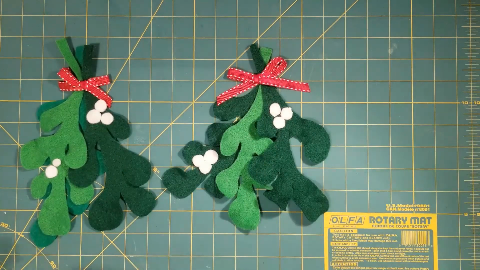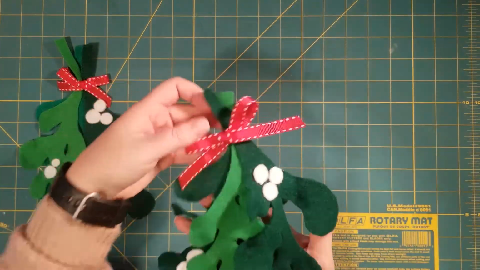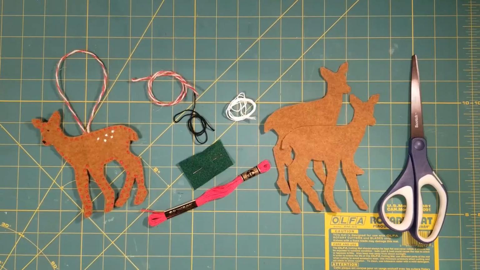So there is my mistletoe. And one of the reasons why I really do love this craft is it is so simple and it looks so nice, so it's very satisfying. All you have to do now is hang it up or put it on your tree, whatever you would like to do. It is complete. So we completed our easy craft.